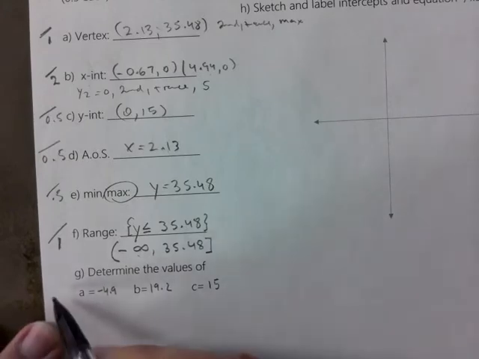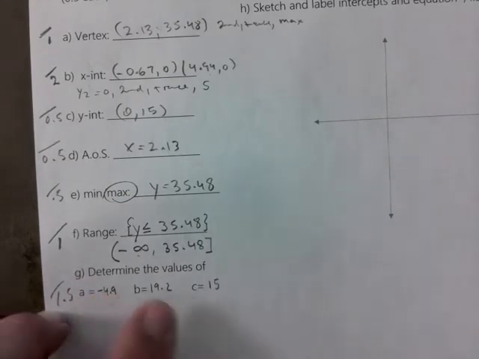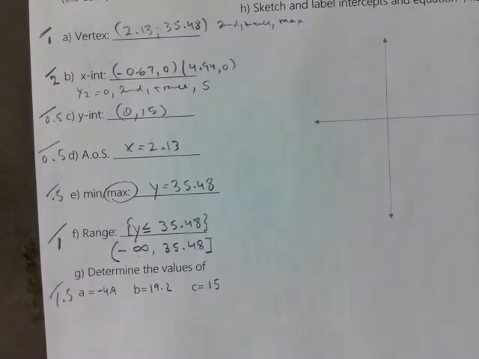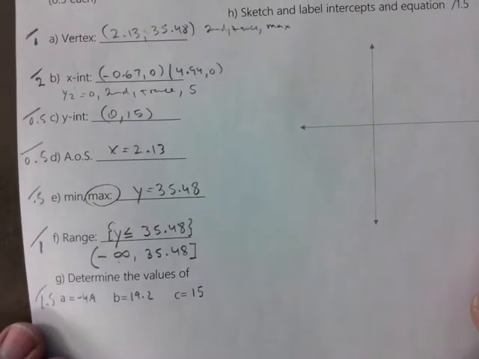Okay, so 1.5 I'll give you there. I'll give you half a mark for each correct. If the sign is wrong, it's wrong. Okay, so then you lose half a mark. So we'll give you half a mark for each entry there. And then graphing it, the fun part.